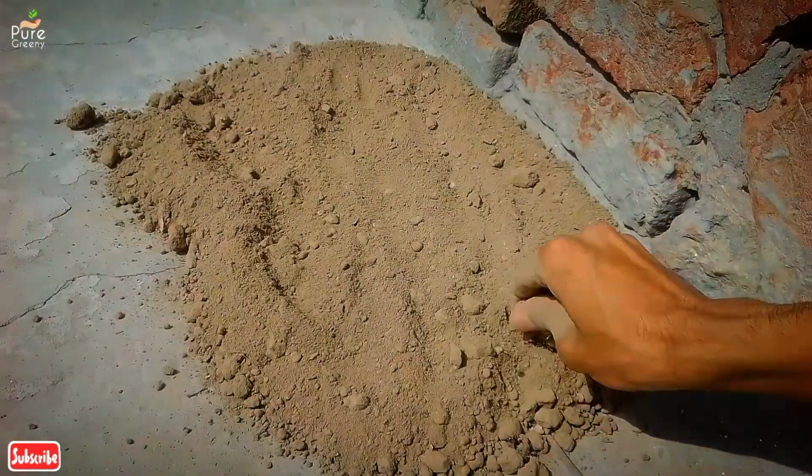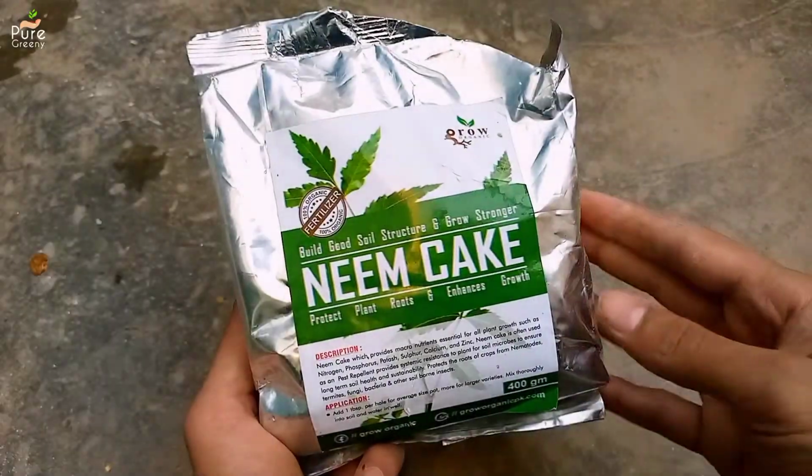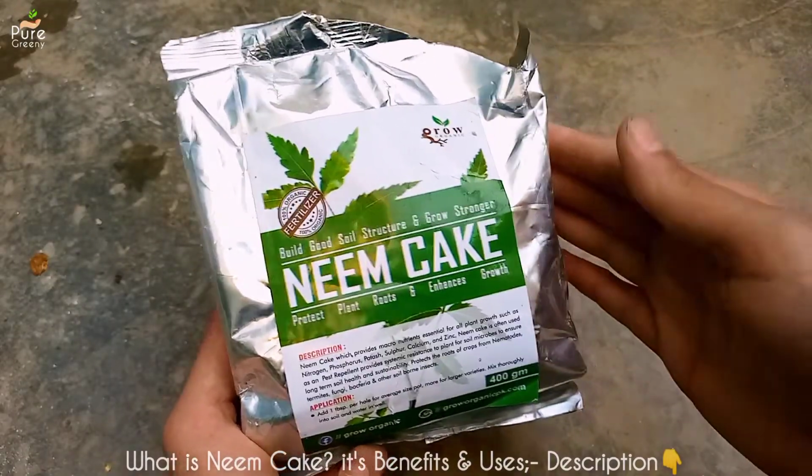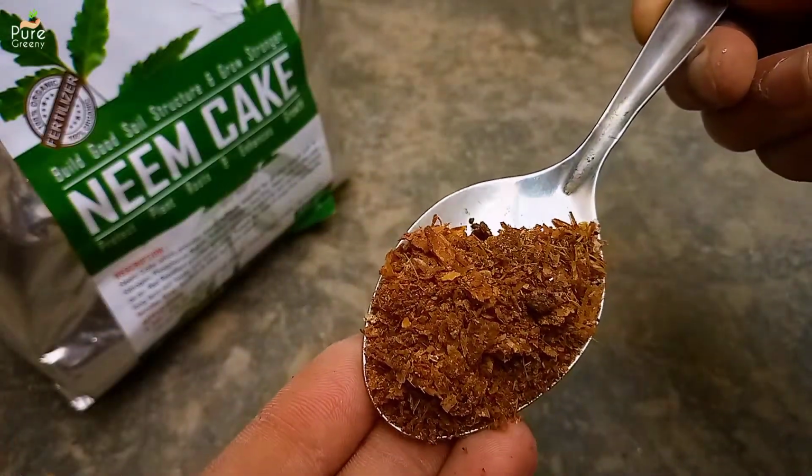For that you can spread it in the sun for some days. This removes all types of pests and fungi. Here you can also use some neem cake powder in it, as it works as a fungicide. A detailed guide on its other benefits is linked in the description box.